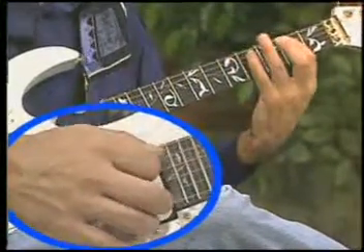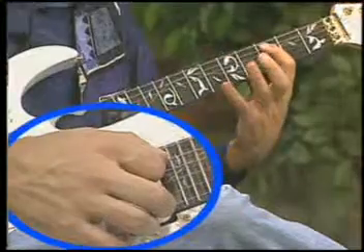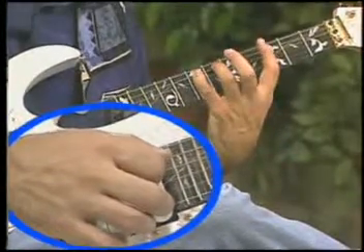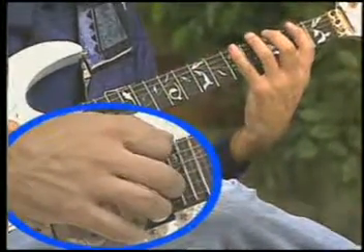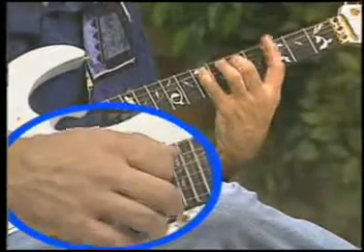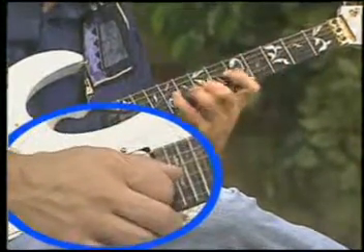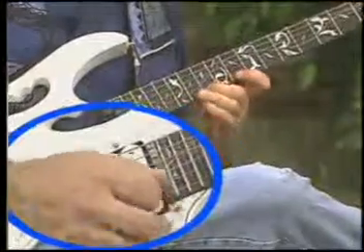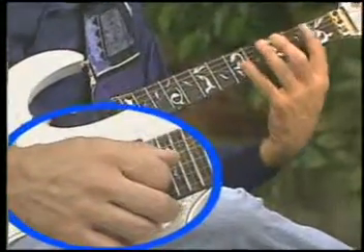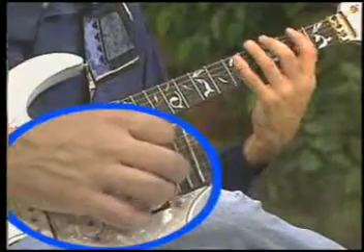Okay, so half step. Now whole step, so we have this right here. There's a full scale fretboard pattern there.